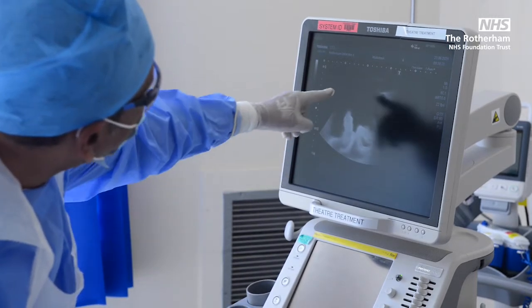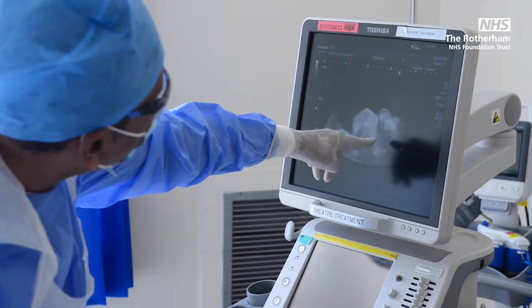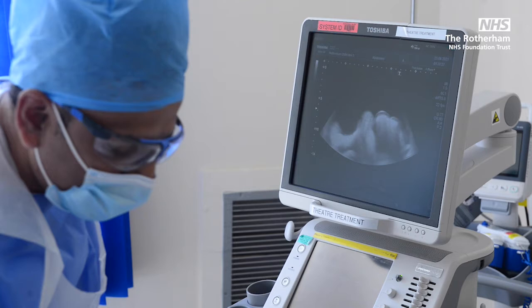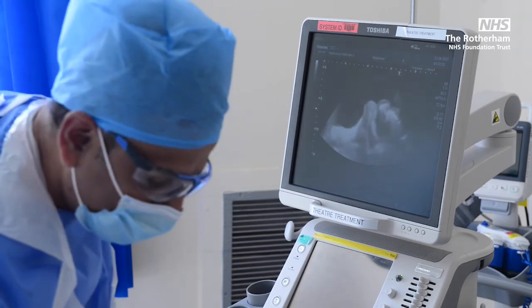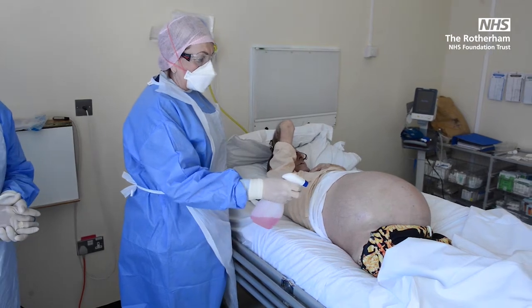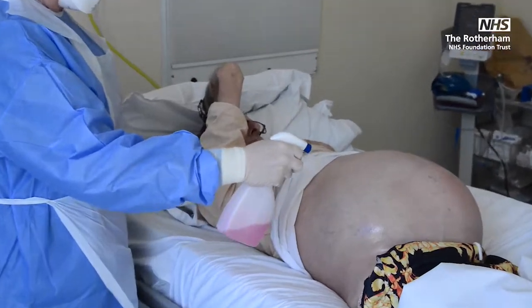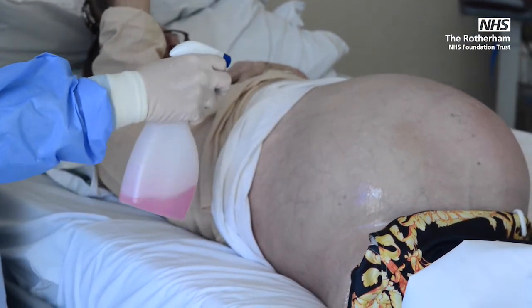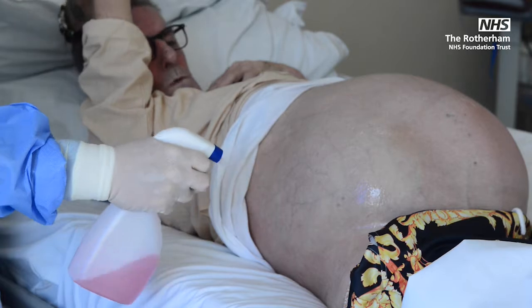So I can see plenty of fluid on here, and there are some bowel loops that I can see. The black area that you're seeing on the scan is where the fluid is. So I'm going to mark that area. We're going to spray this area with some chlorhexidine, making sure that it is all sterile before we start the procedure. Also, make sure that the area is completely dry.